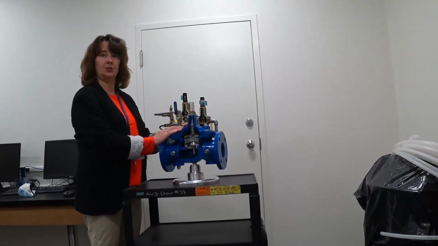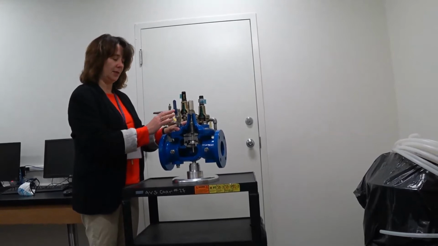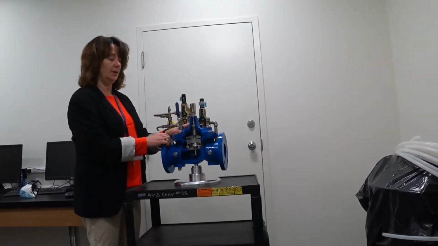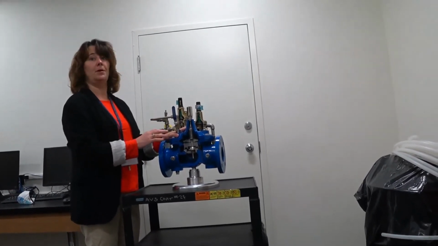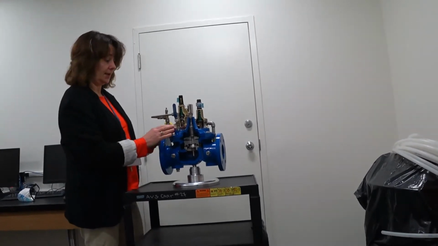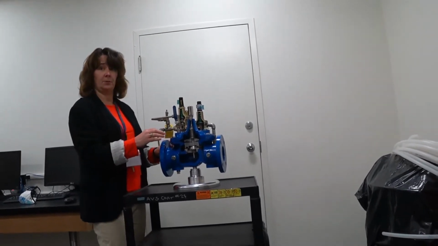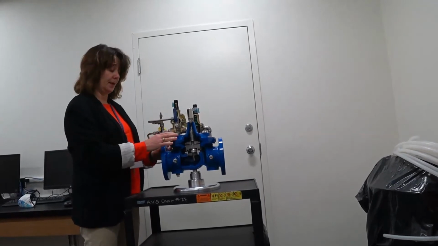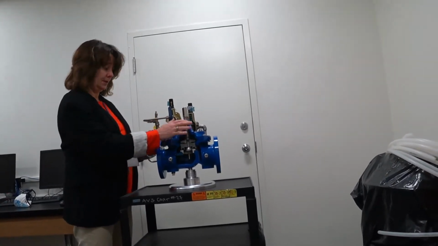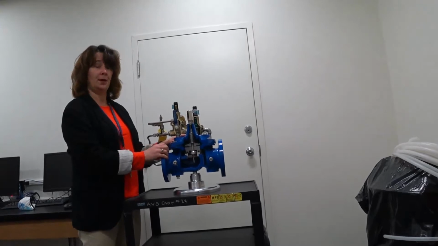Always to control pressure. There are certain hydraulic valves which are designed for flow control, but they're not as common, and they're usually associated with pump starting and stopping. But that's not us, okay? So these valves are all about controlling pressure.